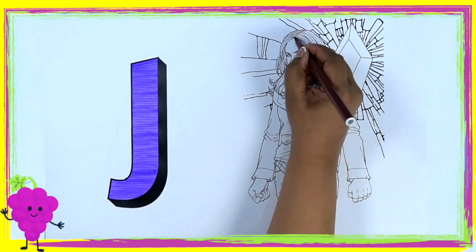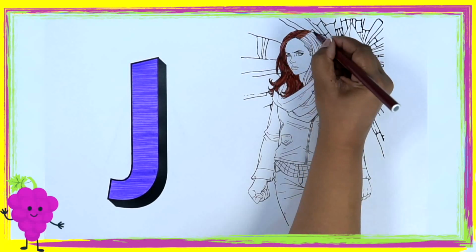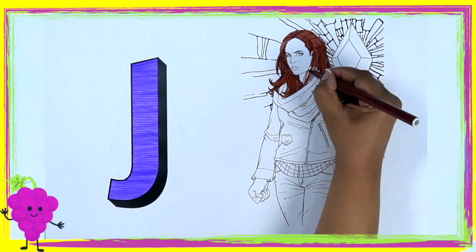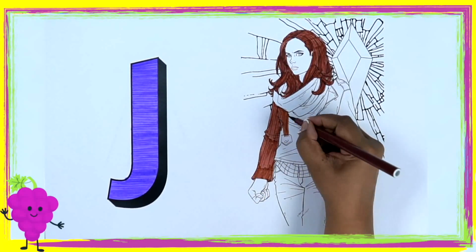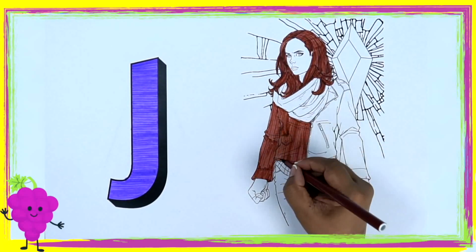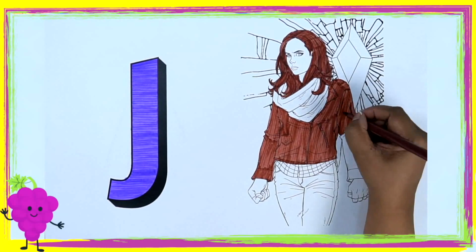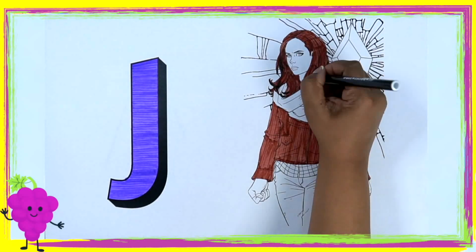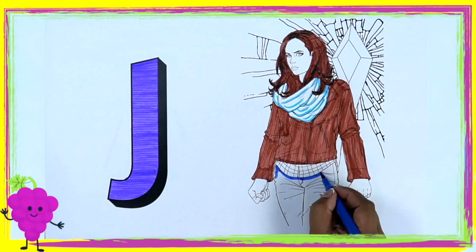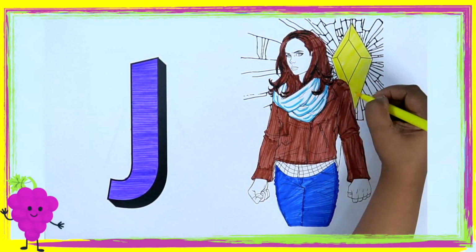J. Let's color the mutant. Jessica Jones.